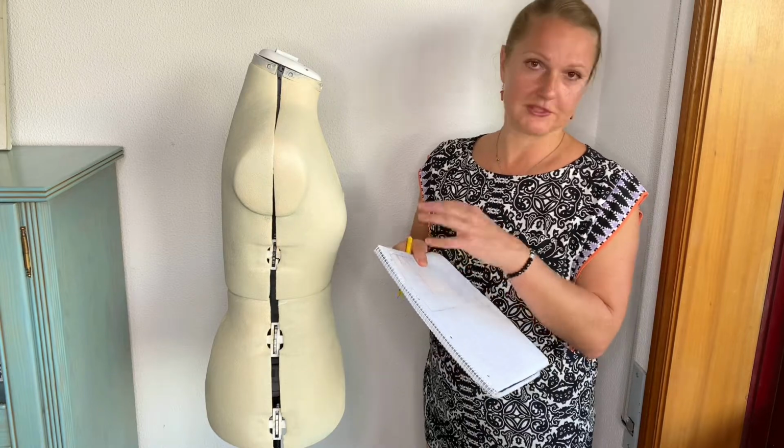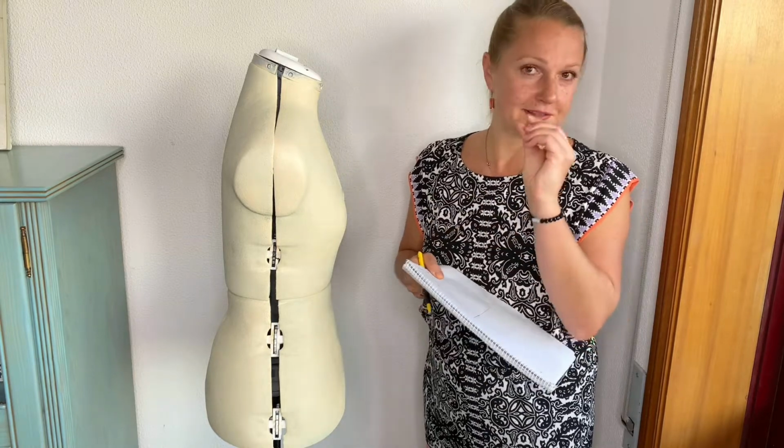I also want to tell you that these techniques, what I explained to you today, are a very, very little part of this entire technique. With learning this technique, you can build all garments, any garments with this.